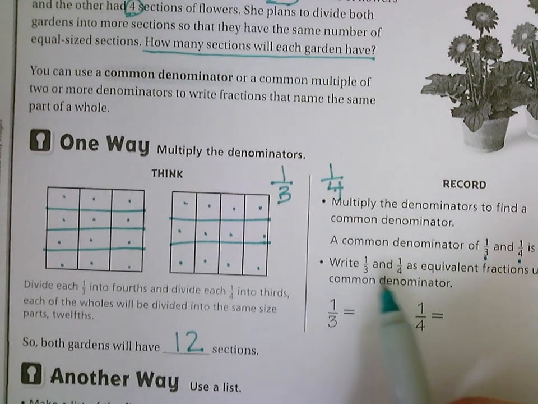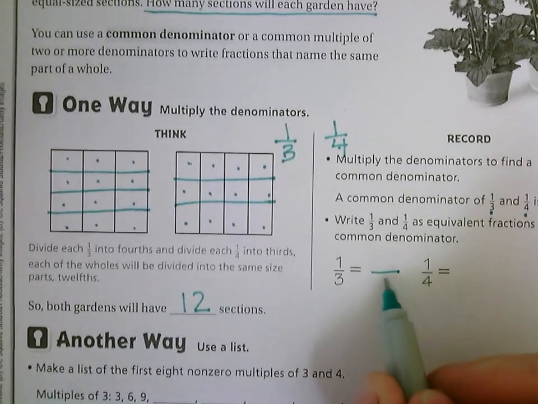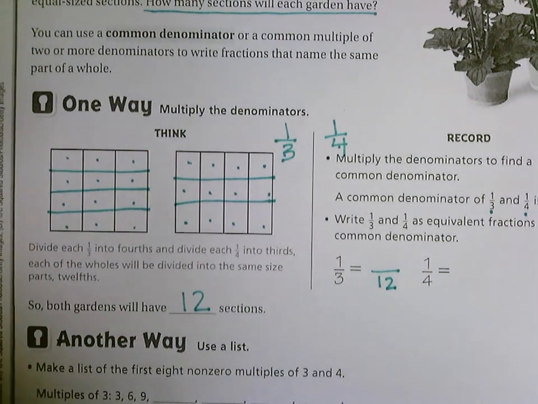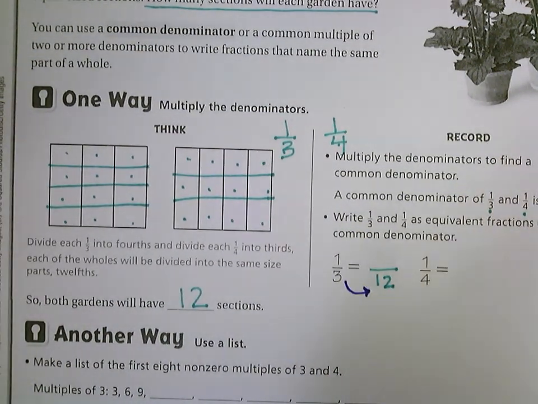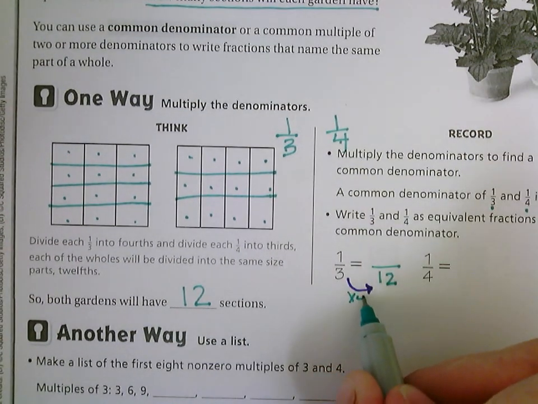So we can write 1/3 and 1/4 as equivalent fractions using a common denominator. If I wanted to change 1/3 so that it equaled 12ths, I need to think to myself, what do I multiply 3 by to get to 12? Well, 3 times 4 makes 12.